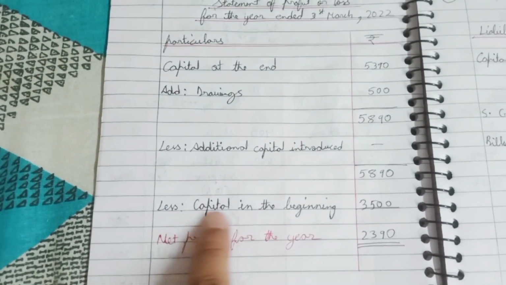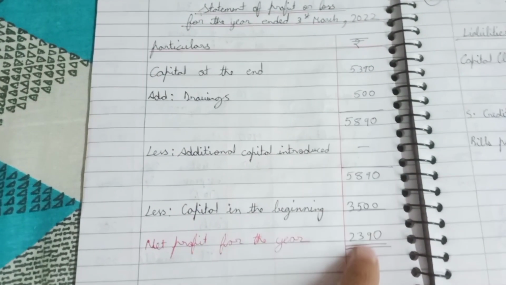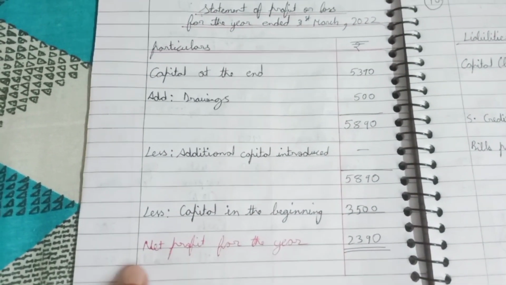In this you have to subtract the capital at the beginning of the year, that is 3500. You are getting 2390. That is the net profit for the year.